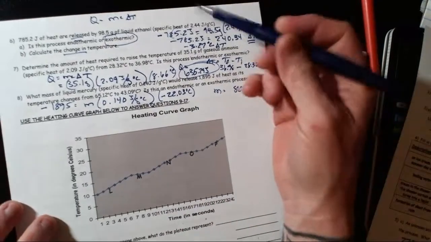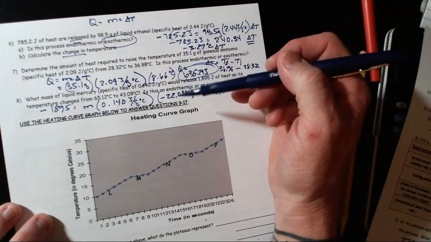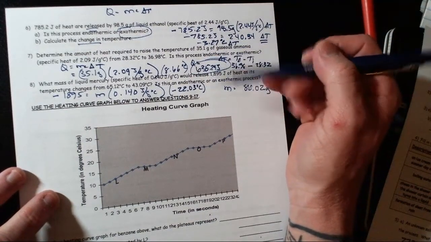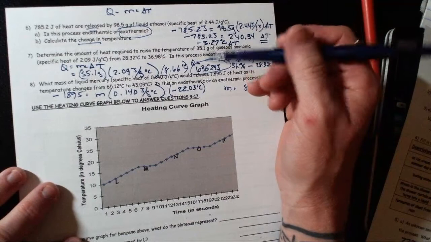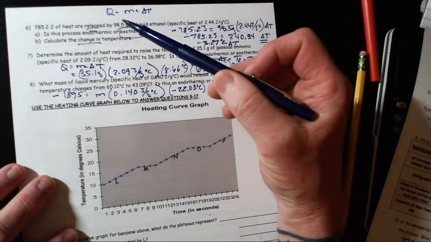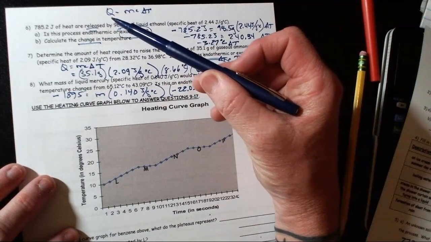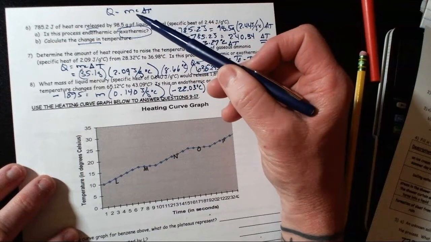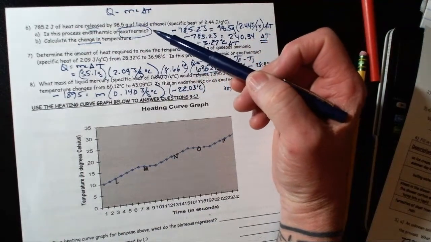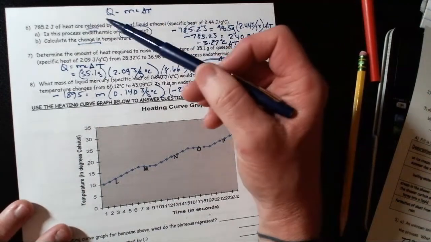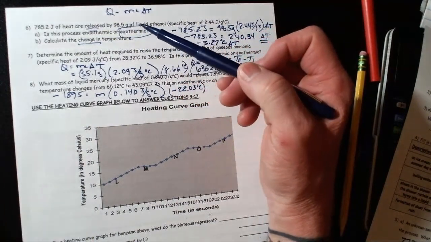Now, if you had problems working any of these questions, please go back to my video from last week, Tuesday or Wednesday, I believe, where I worked problems solving for Q, solving for M, solving for C, and solving for delta T. Go back and take a look at that video, and you can see solving for each one of those variables.